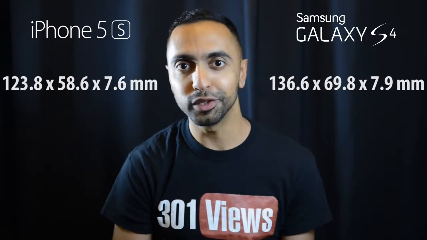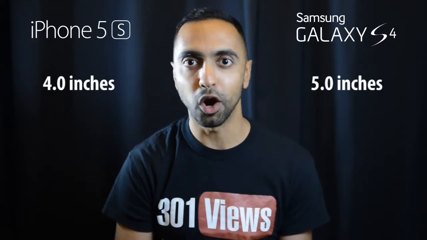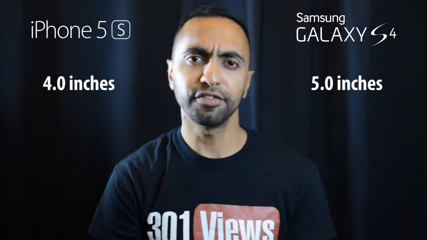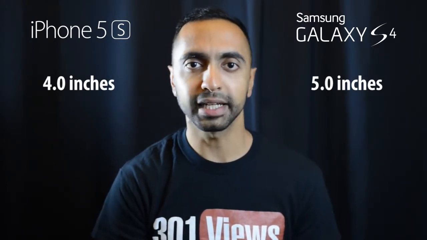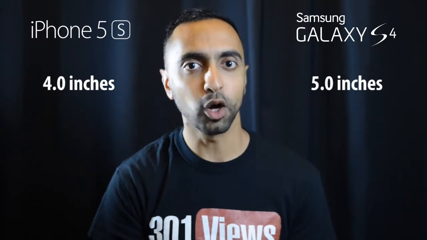Now the reason for that is obviously because the S4 has a much larger screen. It's got a 5-inch screen compared to the 4-inch screen on the 5S. So although the 5S will be feeling a lot more compact in the hand and easier with one-handed usage, you're going to have more real estate on the S4.